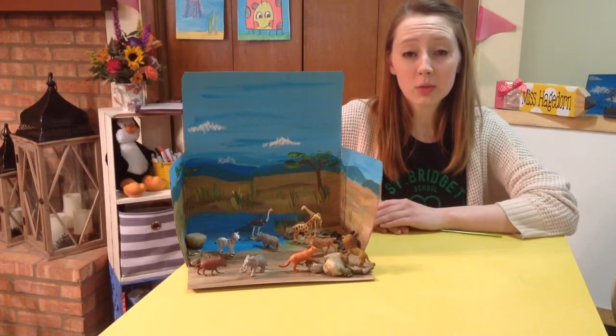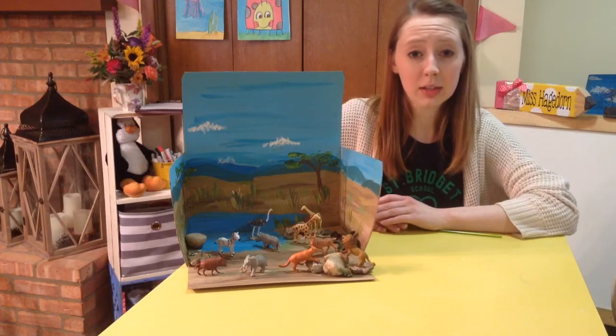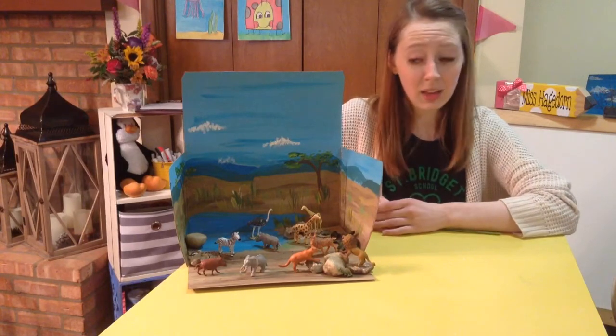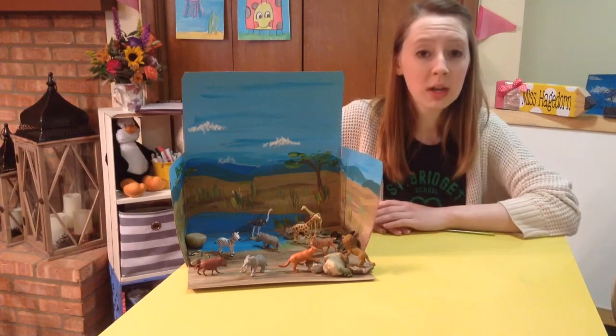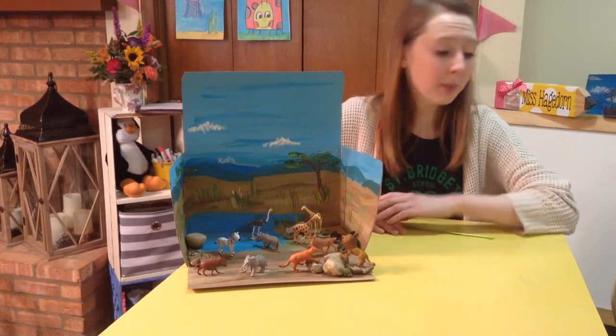However, there's also a dry season on the savanna as well, and during the dry season, the savanna doesn't get a lot of water, and so some of those water holes and those plants will dry up.